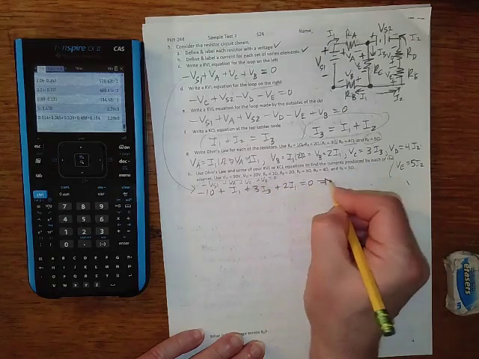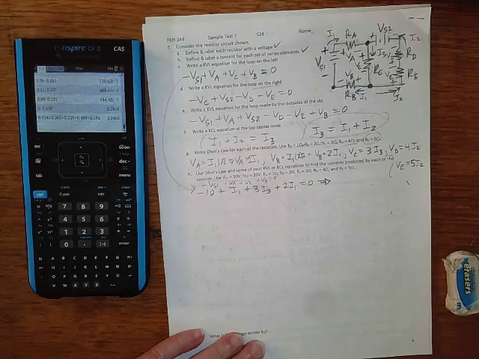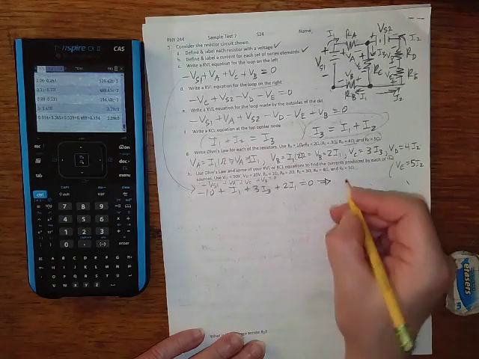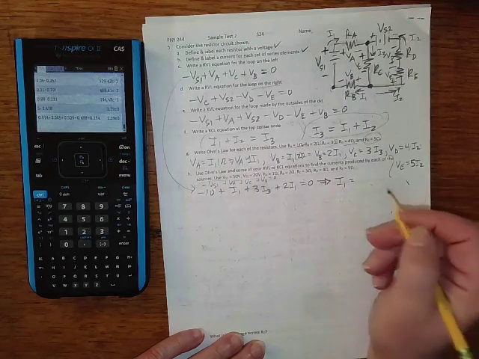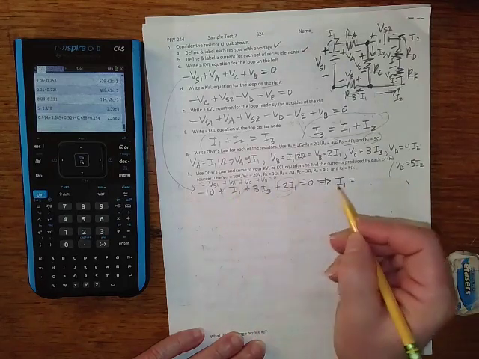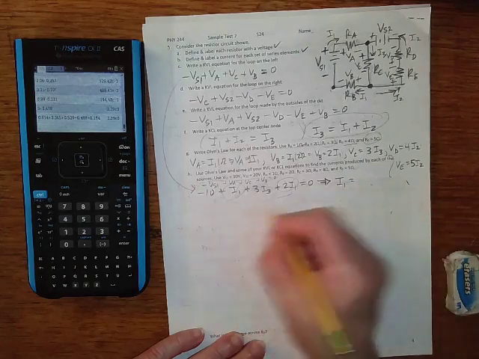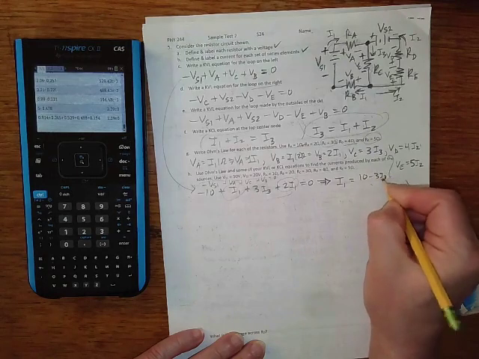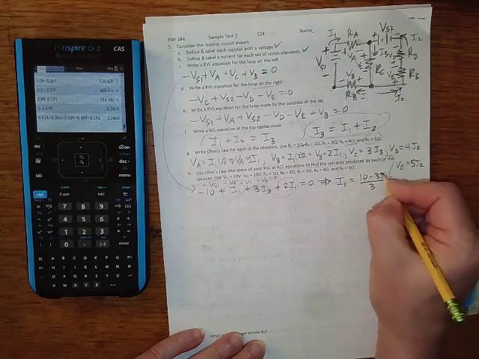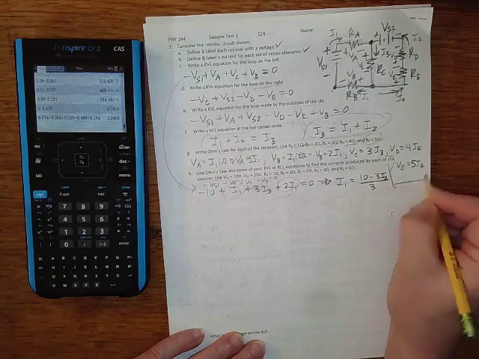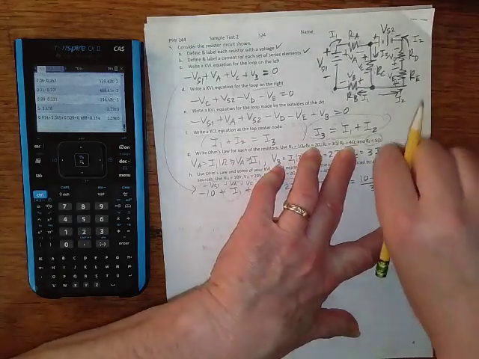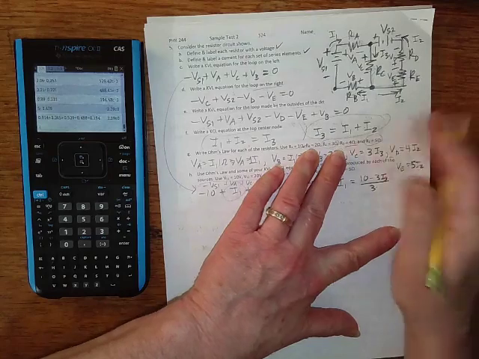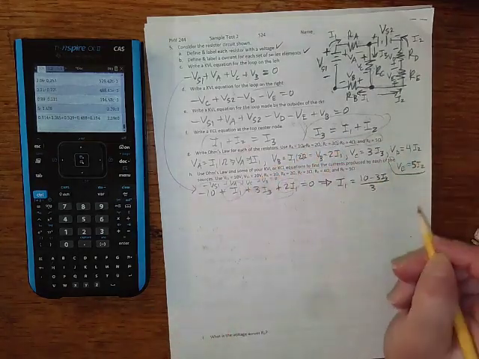Alright, so if we rearrange this, let's solve it for I1. So 3I1 is equal to 10 minus 3I3, so I1 is 10 minus 3I3 divided by 3. Maybe doing too much in my head here, but I'll double check my work, and I think that works.